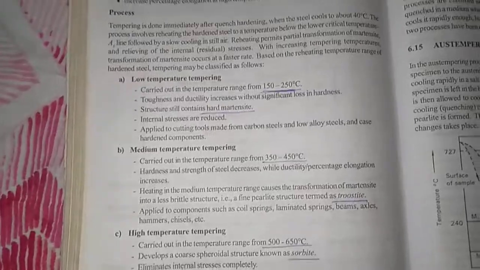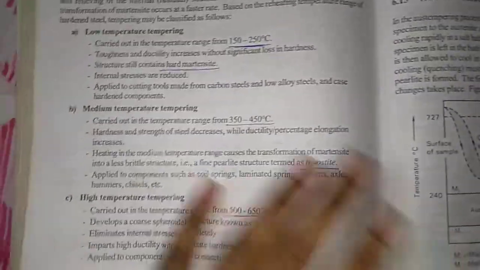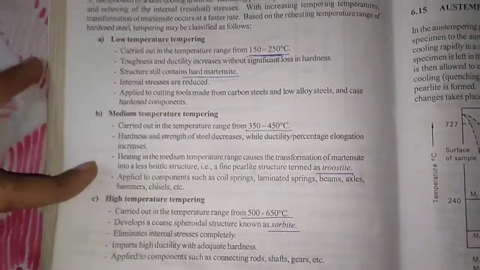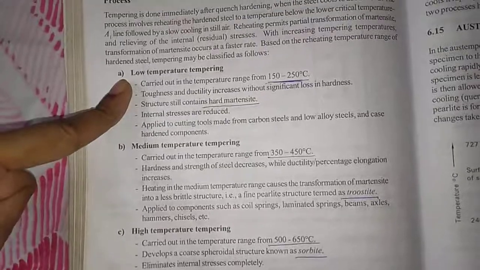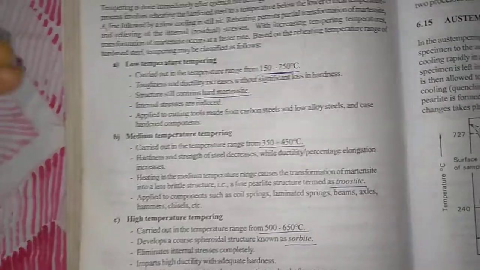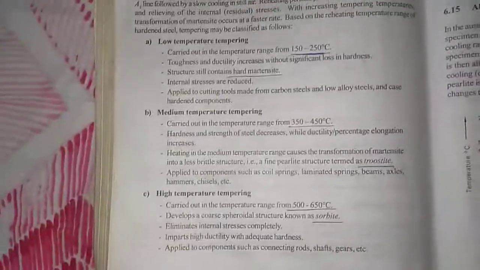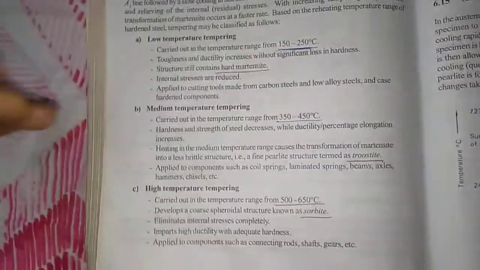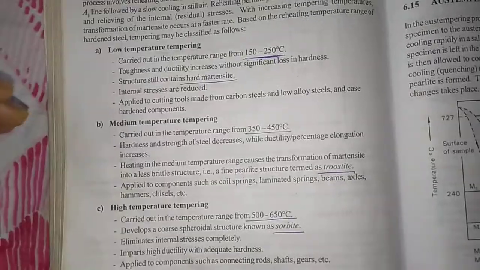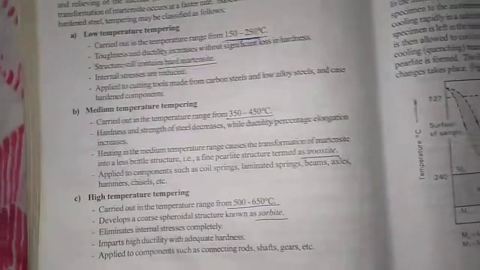Now, if you are doing this at various temperatures, you will have various formations. What I mean to say is, I told you that you are reheating it to a temperature below the lower critical temperature, that is below 727 degrees Celsius. But how many temperatures are there?